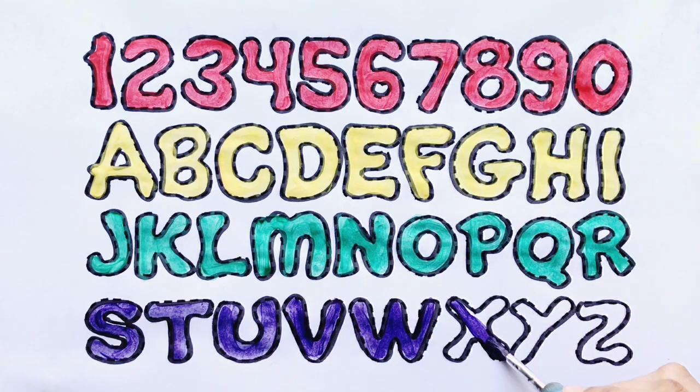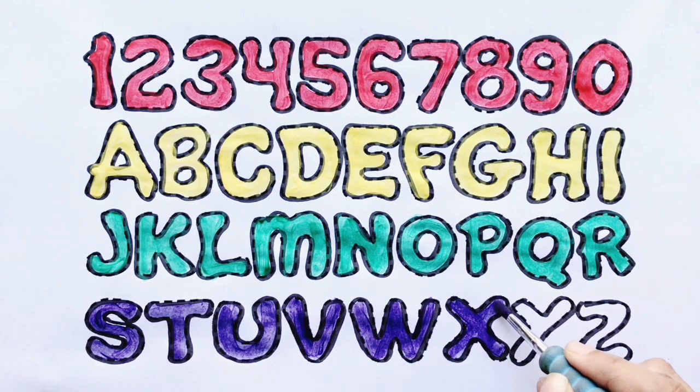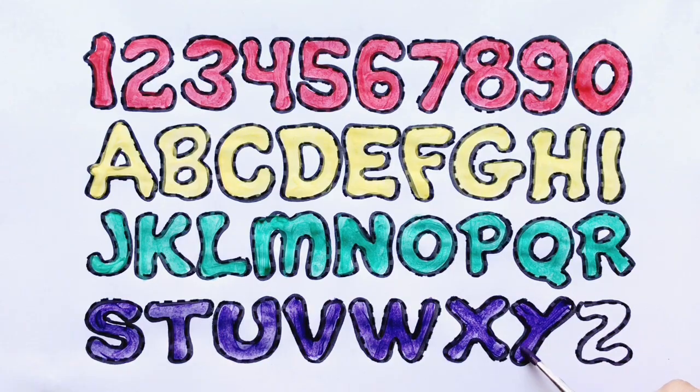A, B, C, X for Xmas tree. G, H, I, J, K, L, M, N, O, P, Q, R, S, T, U, V, W, X, Y, and Z. Now Y for yogurt. ABCs. Next time, won't you sing with me?